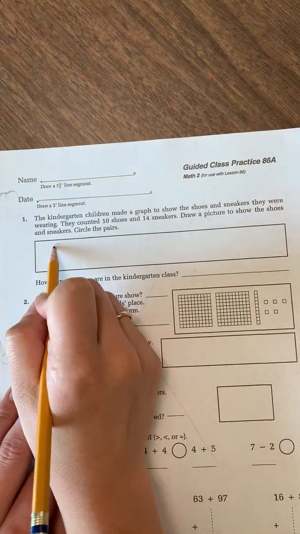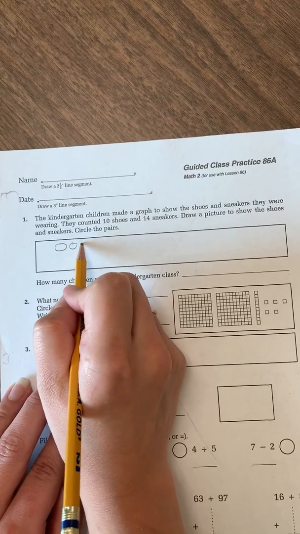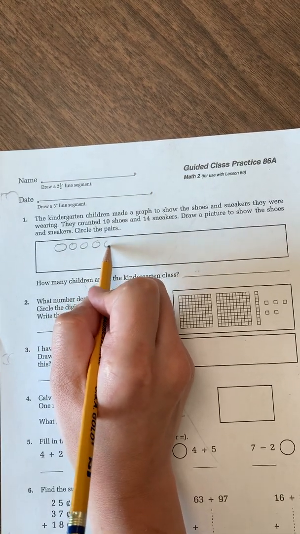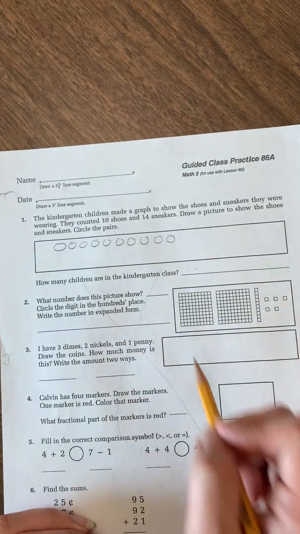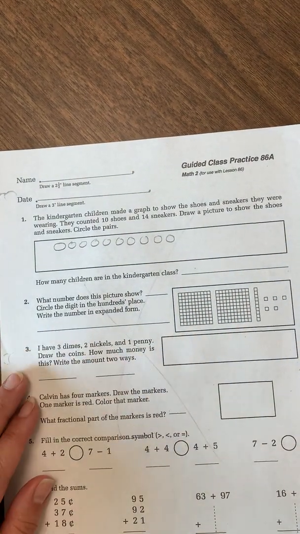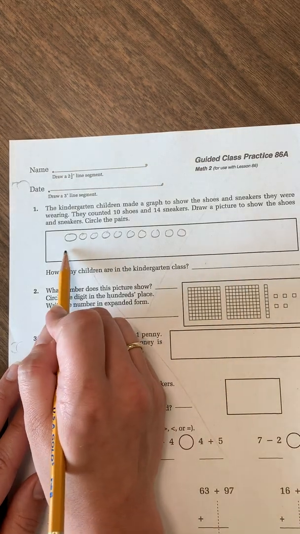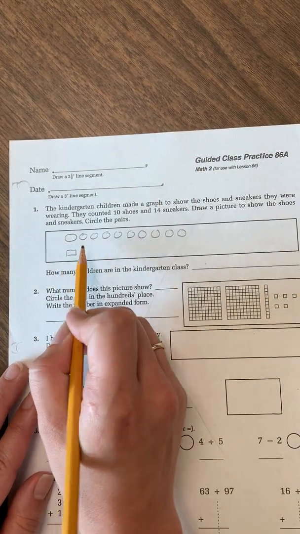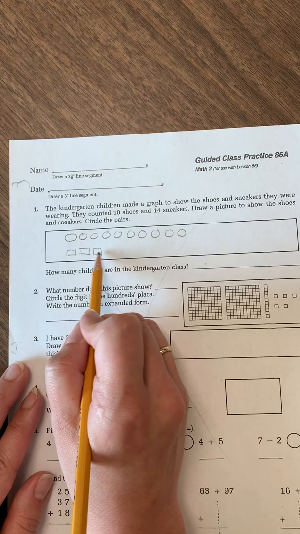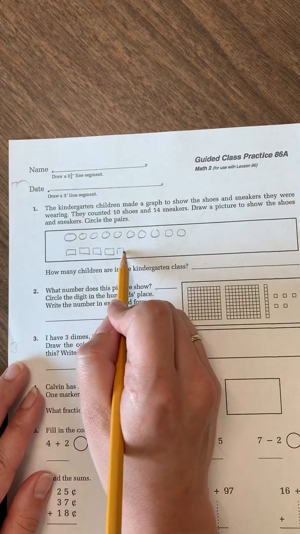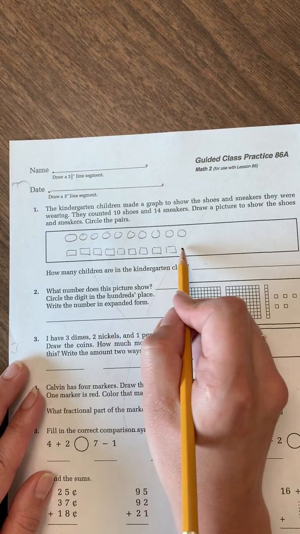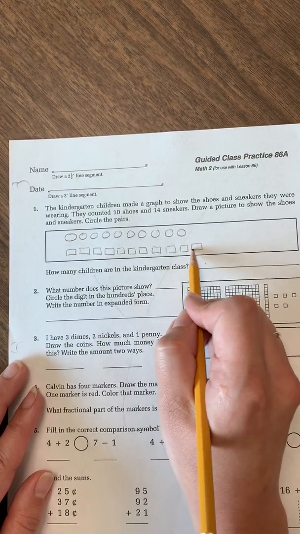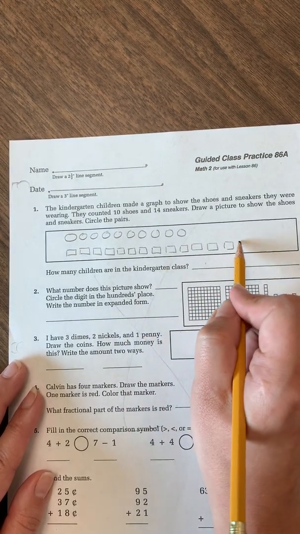I'm going to use circles. 1, 2, 3, 4, 5, 6, 7, 8, 9, 10. And 14 sneakers. Use squares. 1, 2, 3, 4, 5, 6, 7, 8, 9, 10, 11, 12, 13, 14.